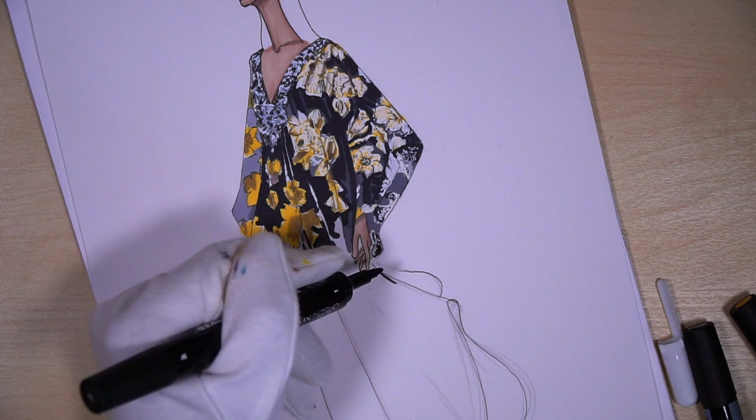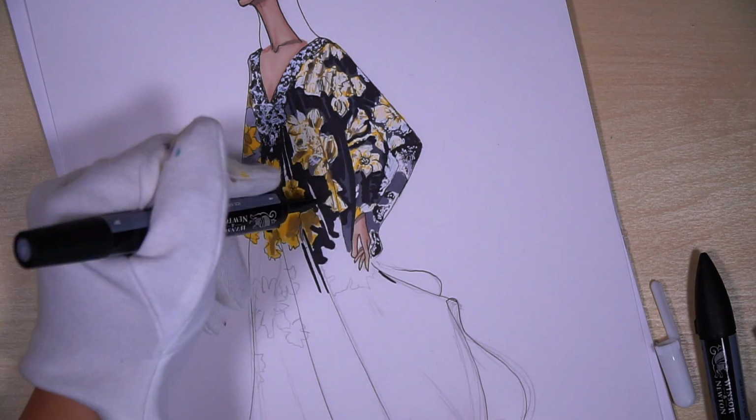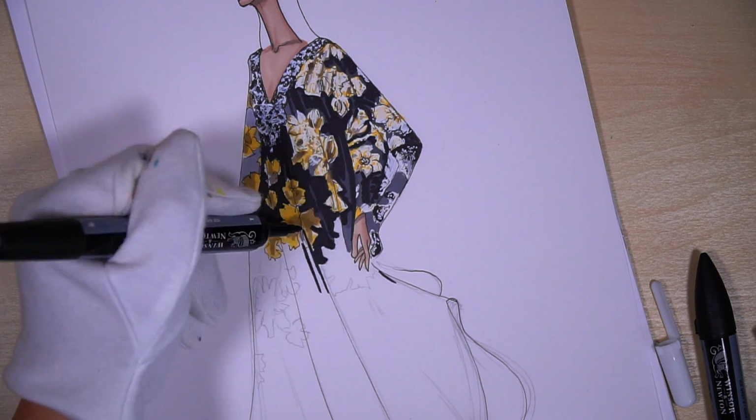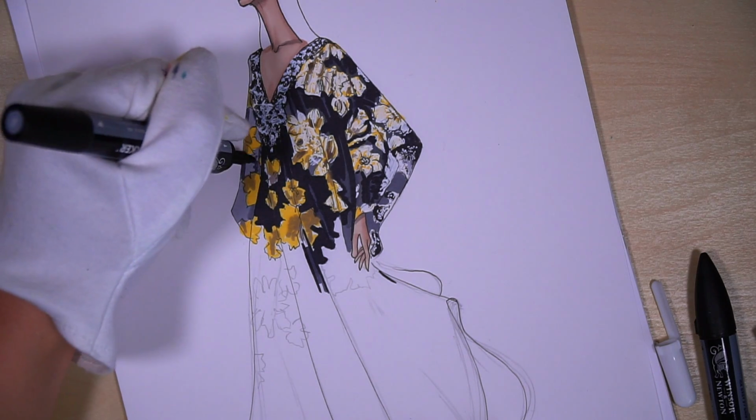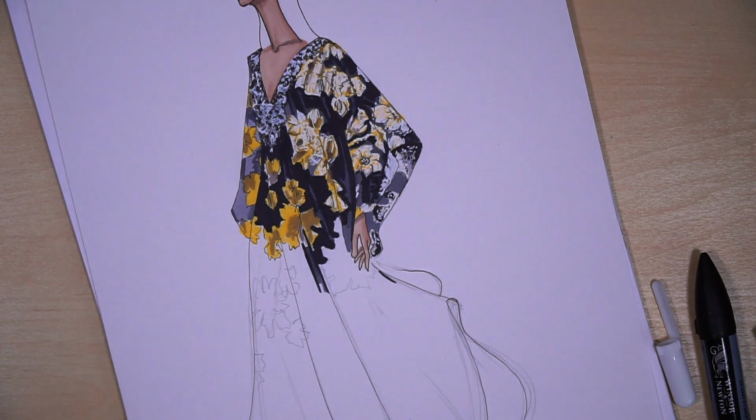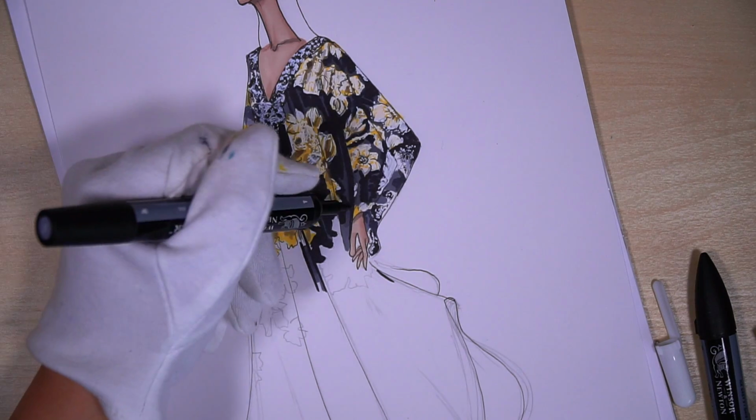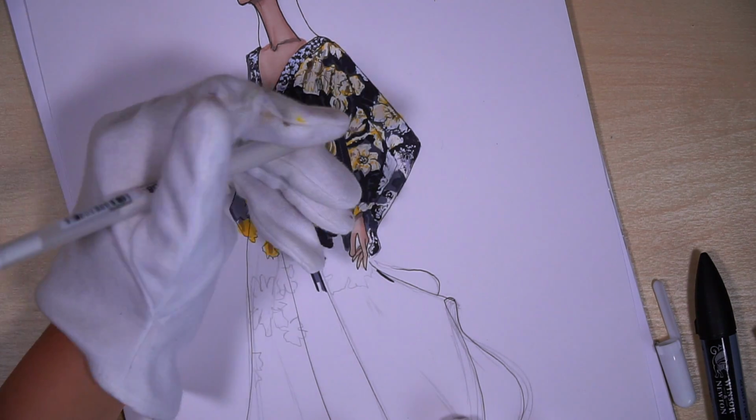Play around with a darker ice gray, and on the sleeve I can show the back flowers. So I just draw the same shape, but just with pure gray. So and just working with white pen.